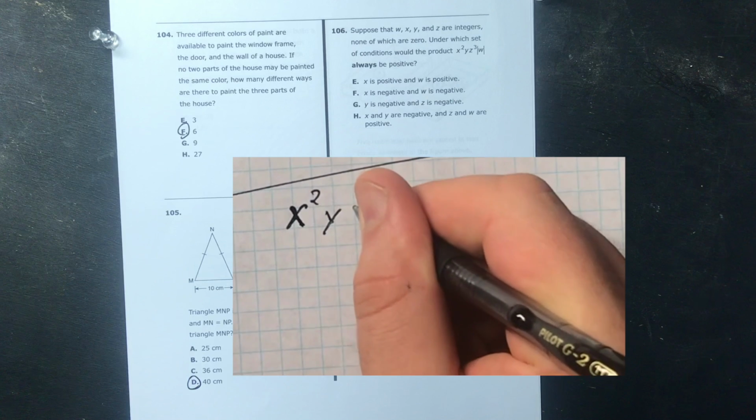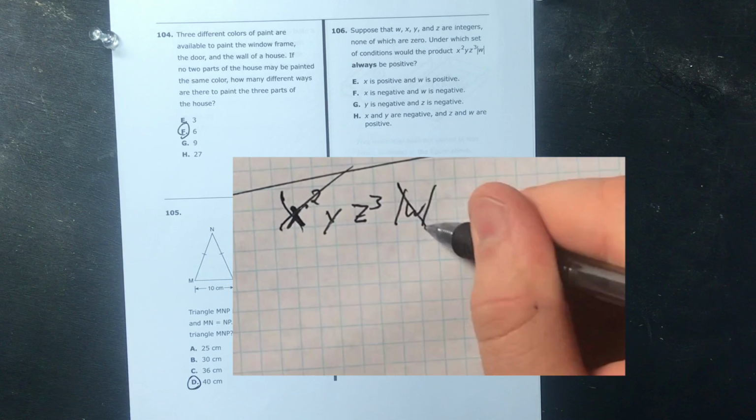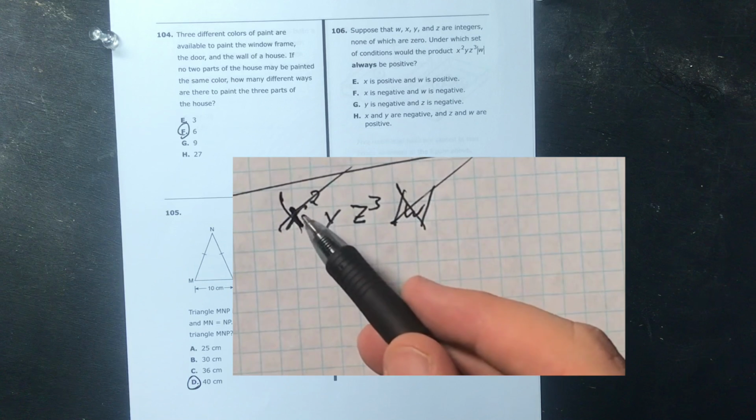Suppose that w, x, y, and z are integers, none of which are 0. Under which set of conditions would the product of that always be positive? Looking at the phrase itself, we have x squared and the absolute value of w. Both of those will always be positive. The z to the third won't be, and neither will the y.